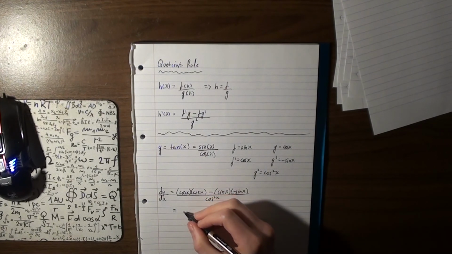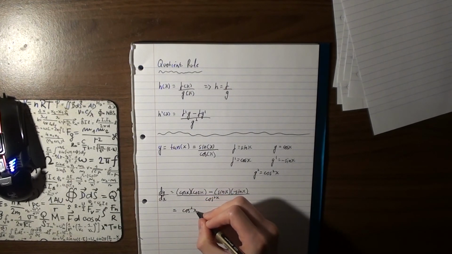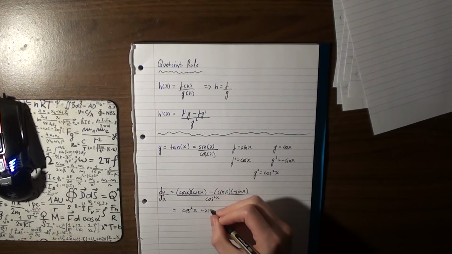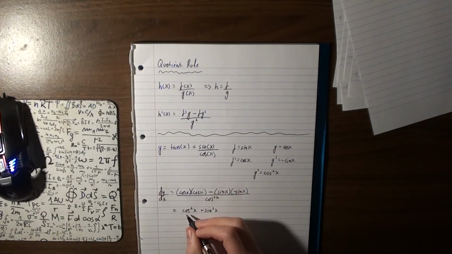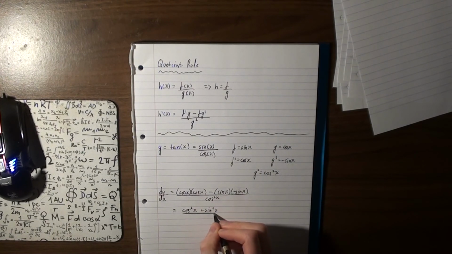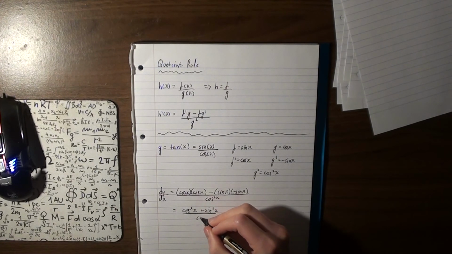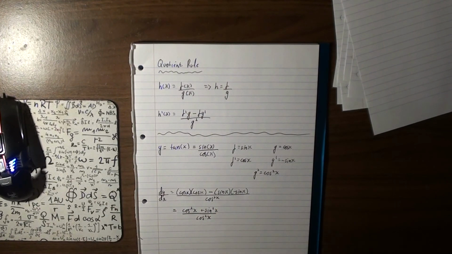That's equal to cos squared x plus sin squared x over cos squared x.